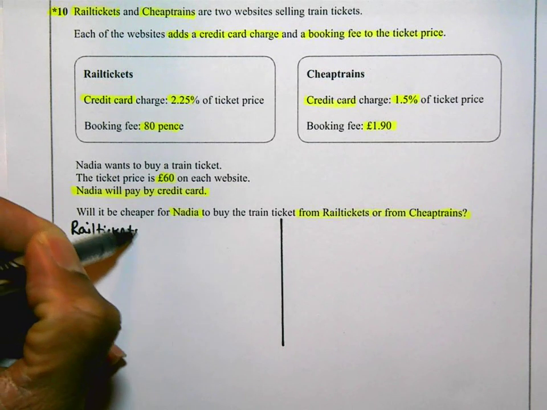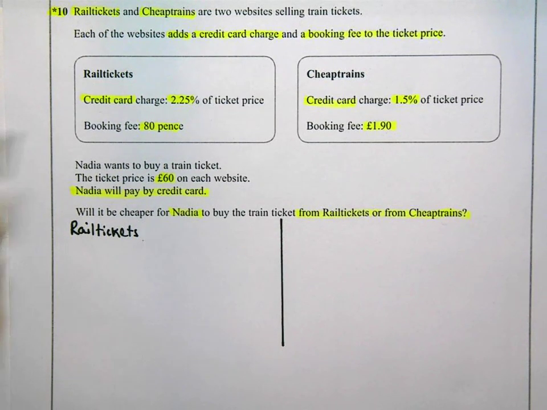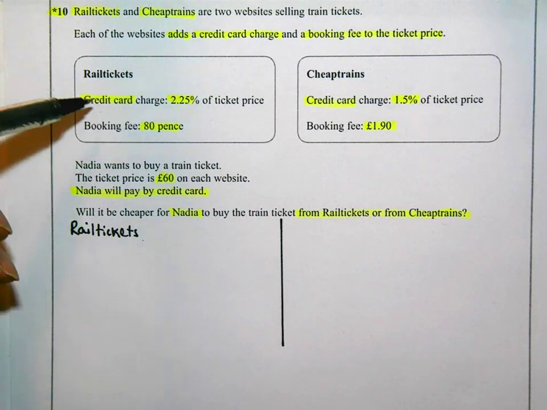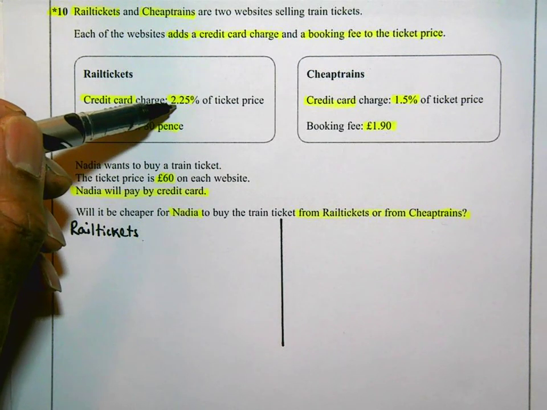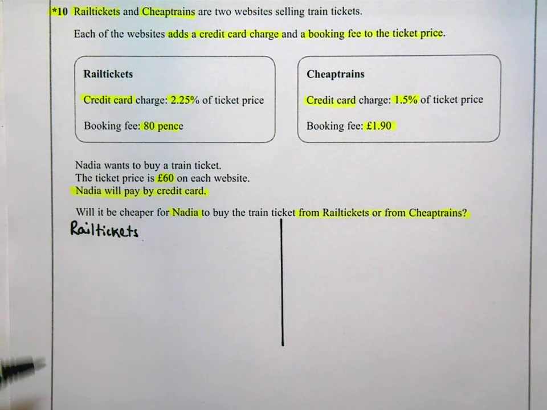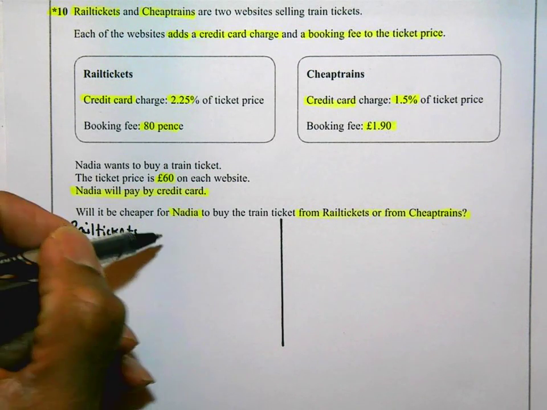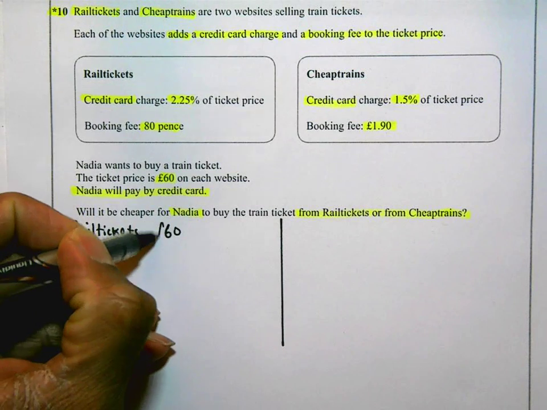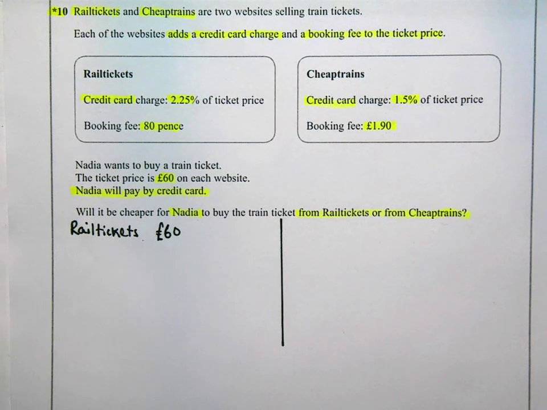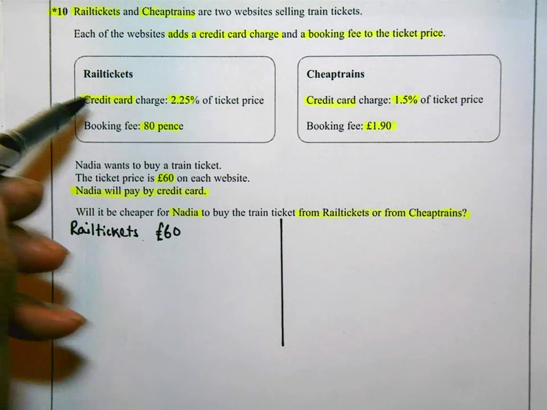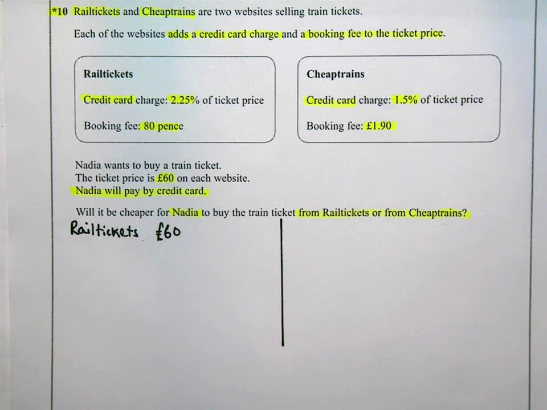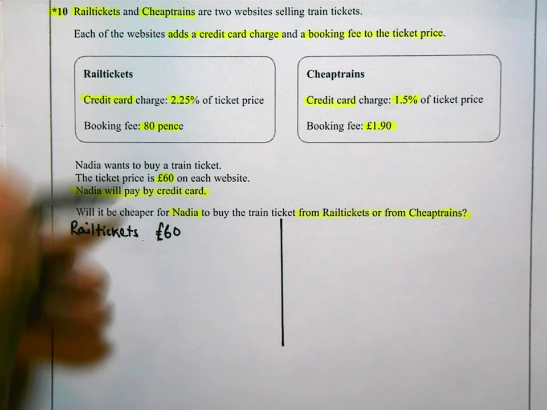For rail tickets, the credit card charge is 2.25% of the ticket price. The ticket price is £60 for both rail tickets and cheap trains.